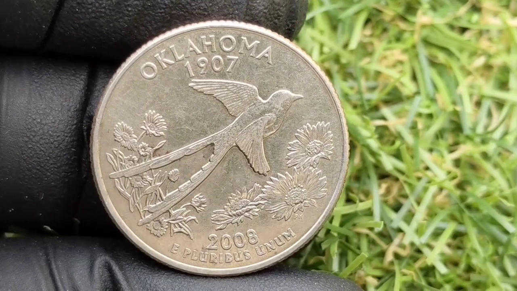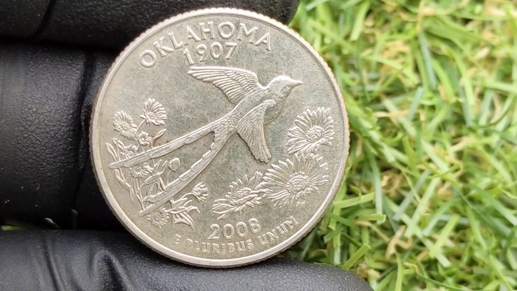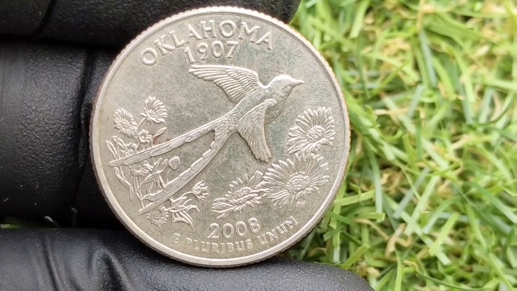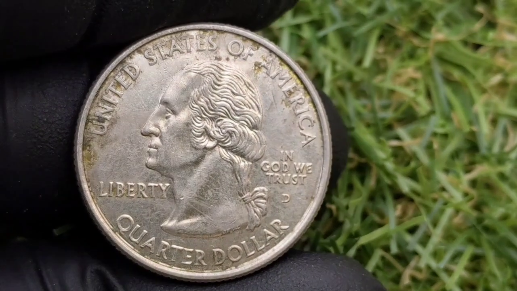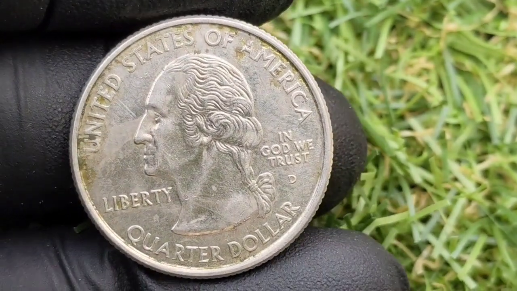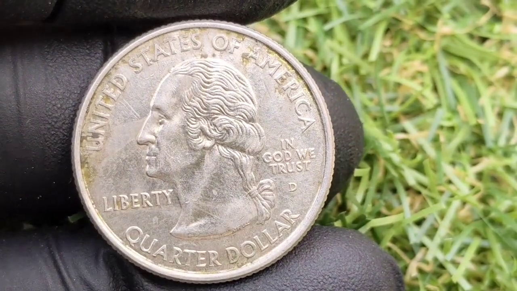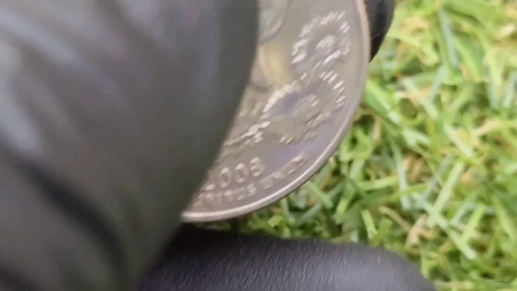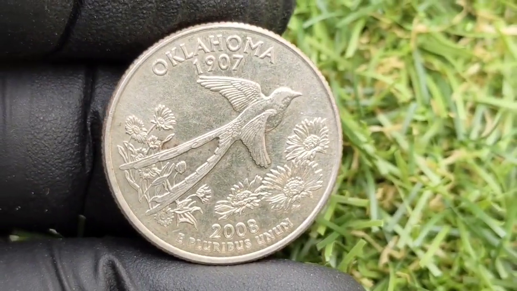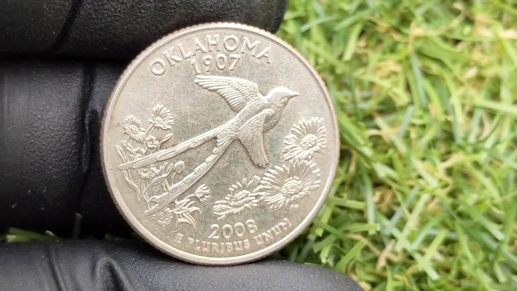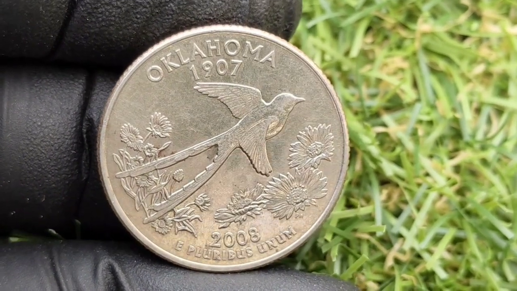One of the most common errors to look out for on the 2008 Oklahoma Quarter is a die crack. These cracks occur when the coin die begins to break down, leaving visible lines or ridges on the coin's surface. These can be found along the edges or even across certain design elements. While die cracks are relatively common, a large or well-defined die crack can be considered a valuable error.